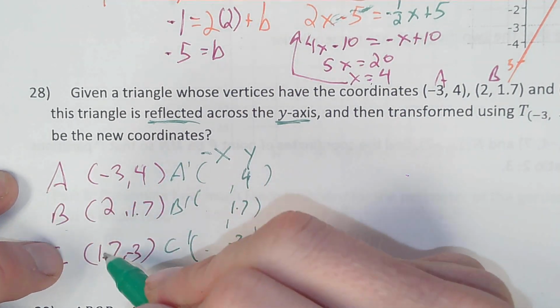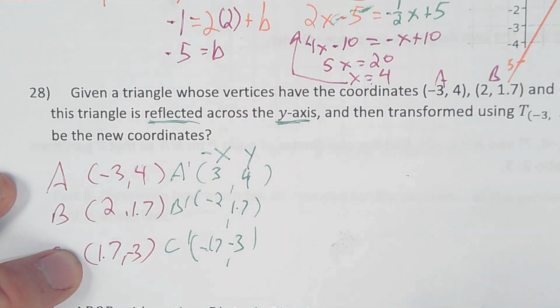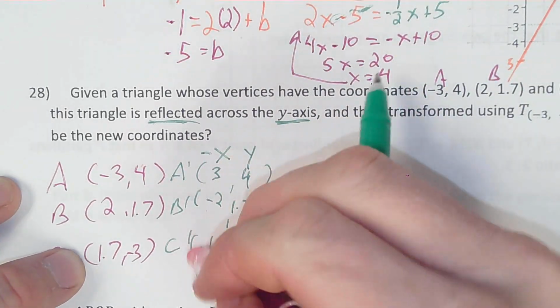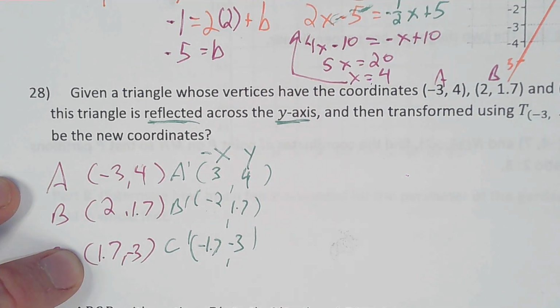But all the X values flip. So that's going to be 3, -2, and -1.7.